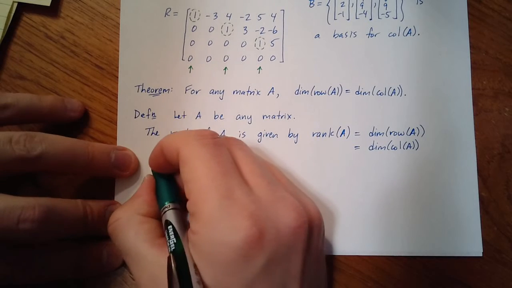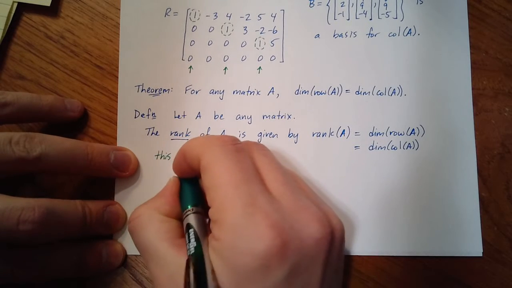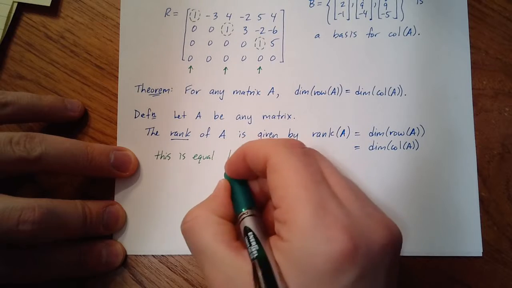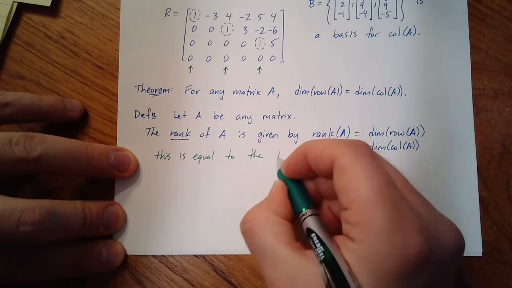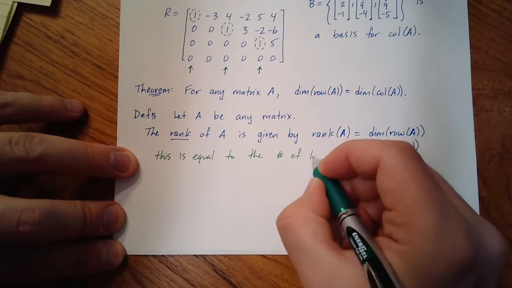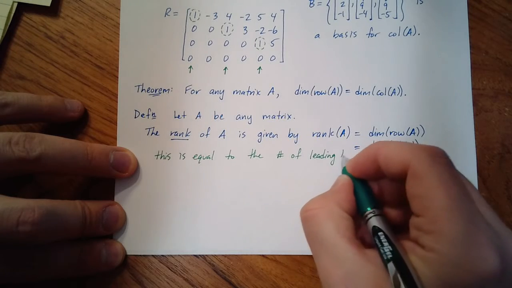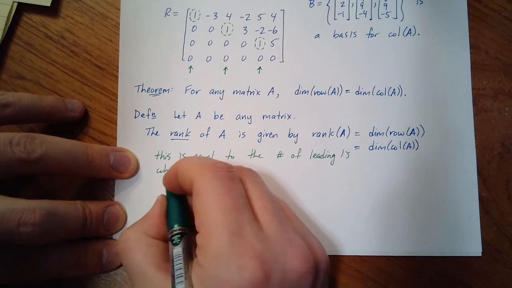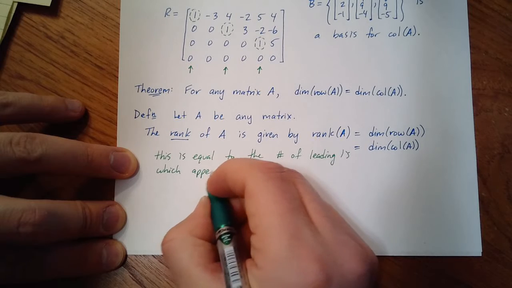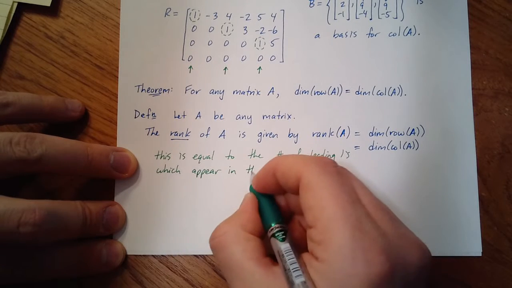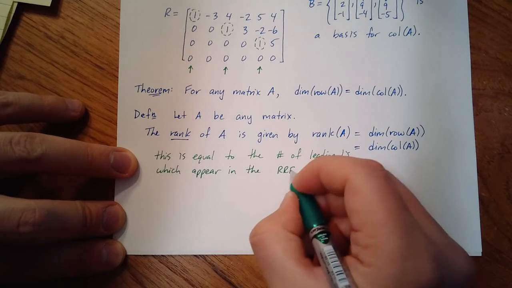So this is equal to the number of leading ones which appear in the reduced row echelon form of A.